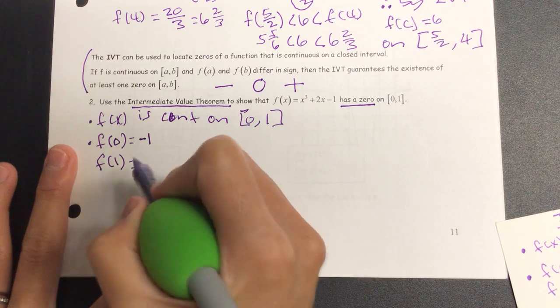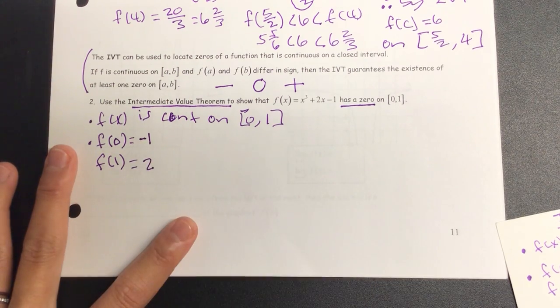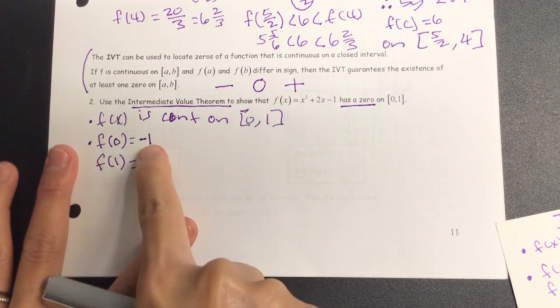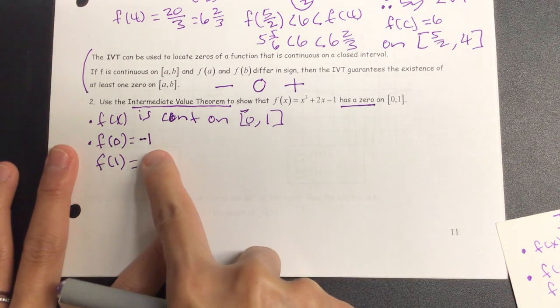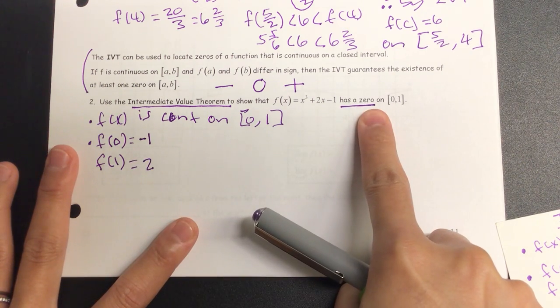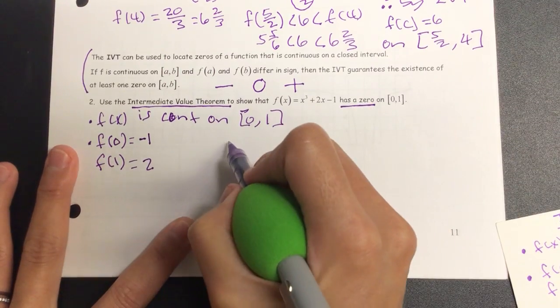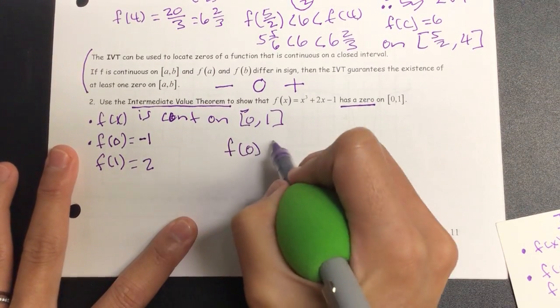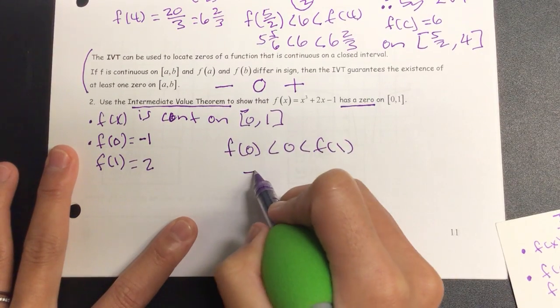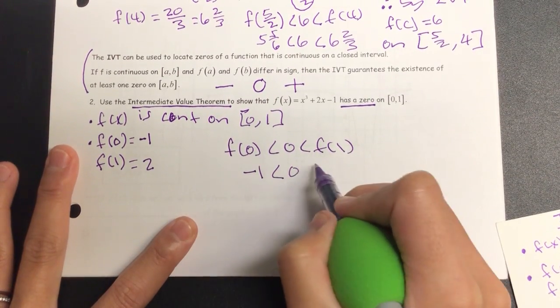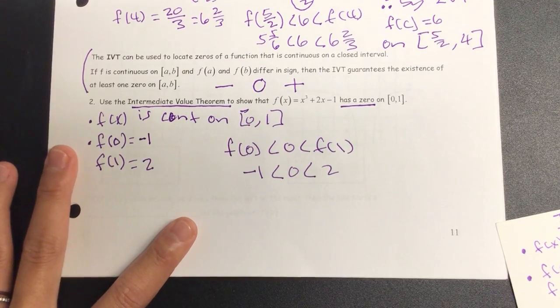How about f of 1? 2. Between -1 and 2, does our 0 exist? Yes, it does. So our format is f of 0 is less than 0, less than f of 1. And specifically, the values that we found were -1 is less than 0, less than 2.